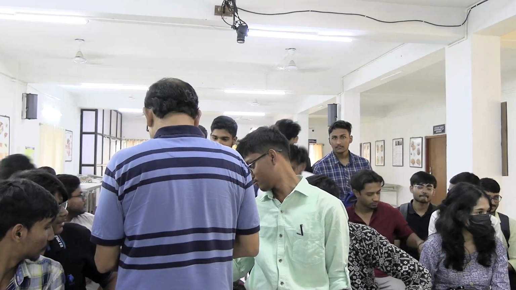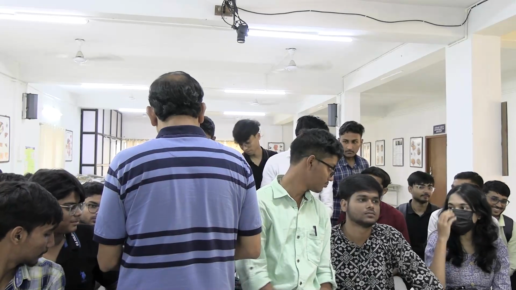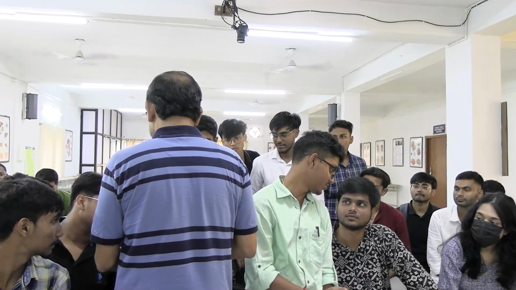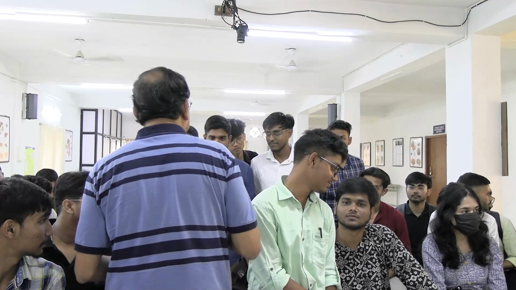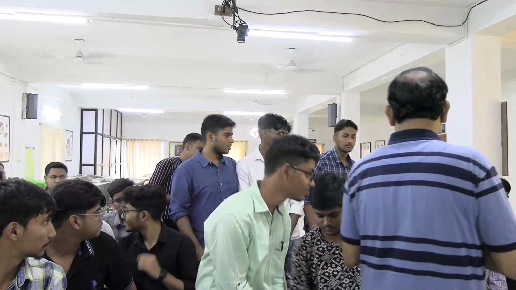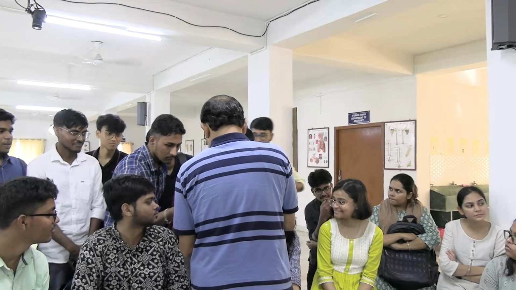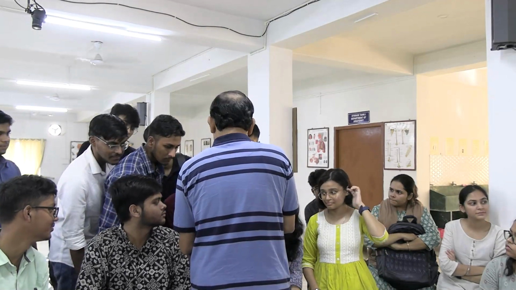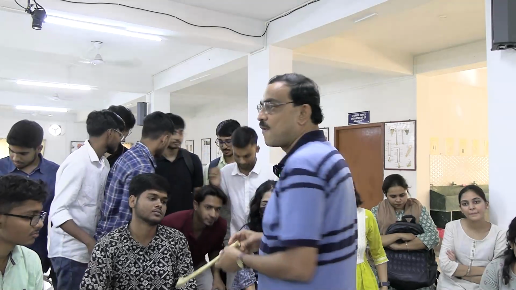So medially or posteromedially it is rough and the anterior part is smooth. Rough part and smooth part: the anterior part is smooth, the posterior part is rough. So the posterior rough part is for the insertion of one tendon. It is the tendon of the biceps muscle.